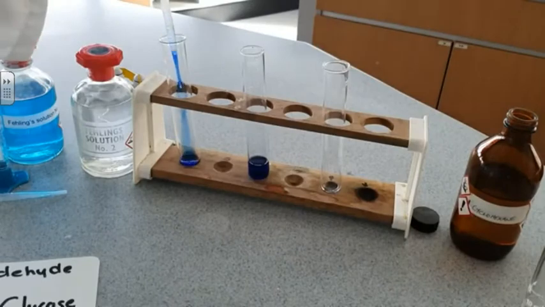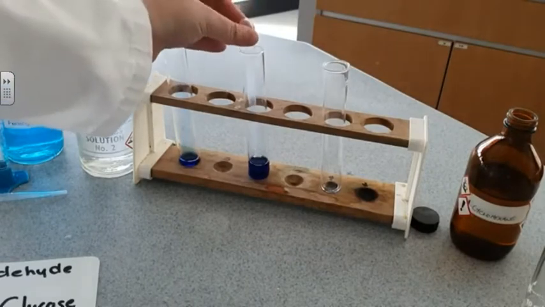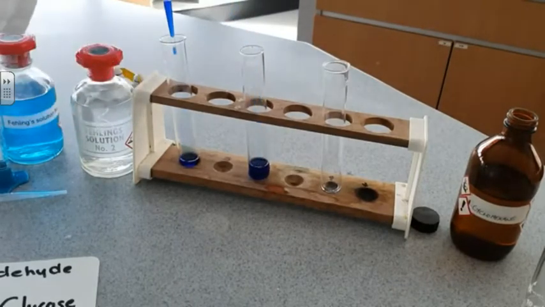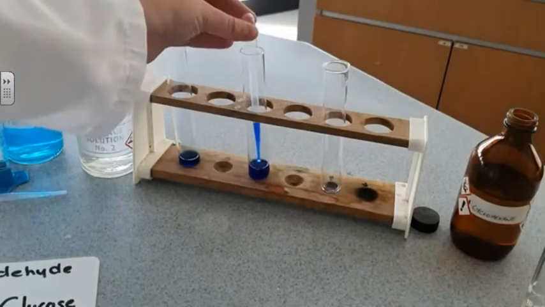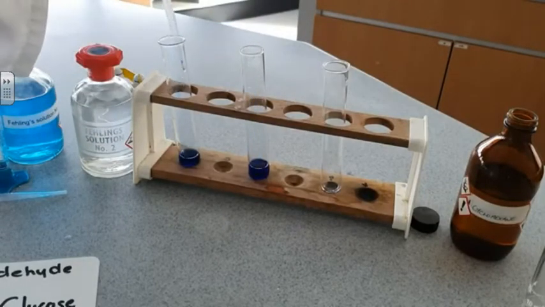Small amount of that. We're going to use this on 2 separate tests, one with an aldehyde functional group in, one without, so that you can see the difference. So just going to separate that so it's equal quantities.